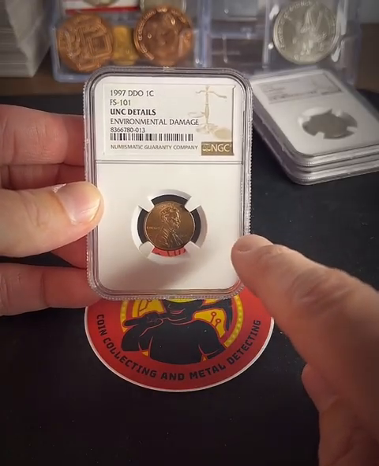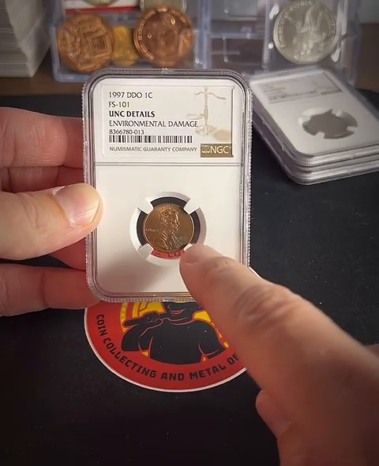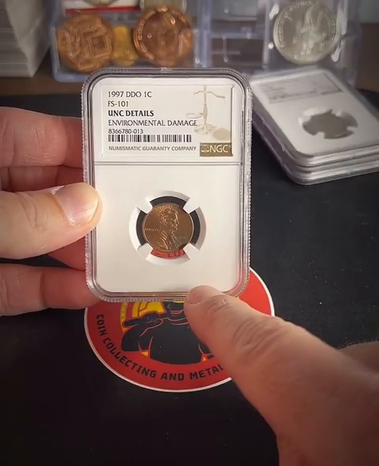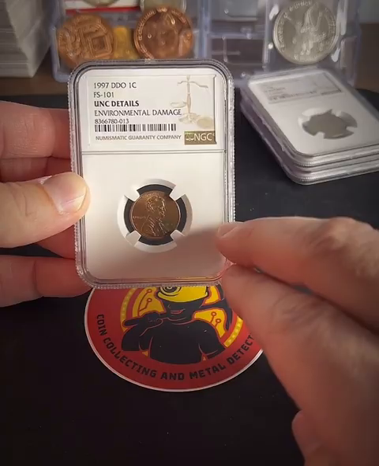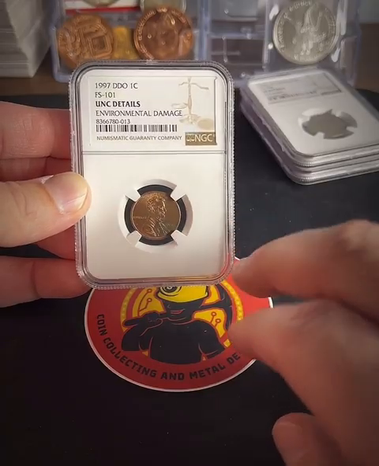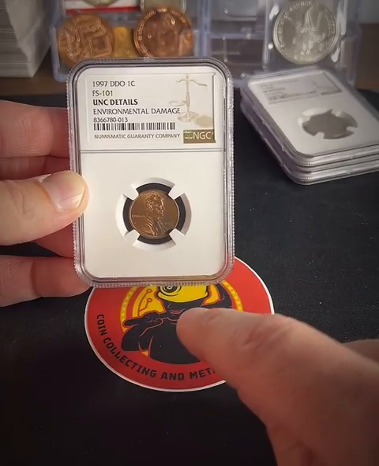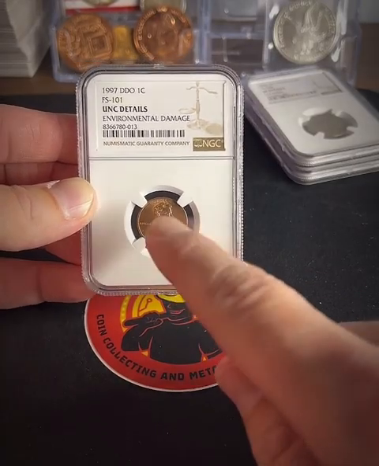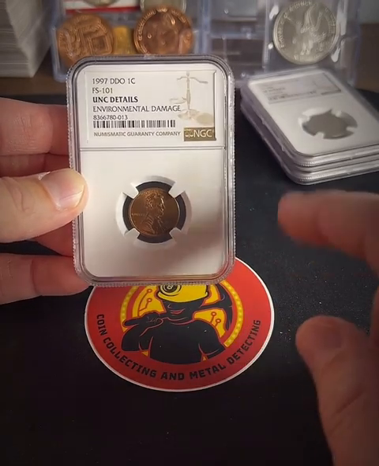Doubled ear varieties can come in 1984 Philadelphia with the doubled ear. You can have the 1997, as you see here. This is the doubled ear. 1988 can have a doubled ear. You can have a 2004 dime. 2004 dimes have a doubled ear. And the new 2024 Denver, I think is the Denver, 2024 Denver has a doubled ear also in their new pennies. So that's something for you guys out there.